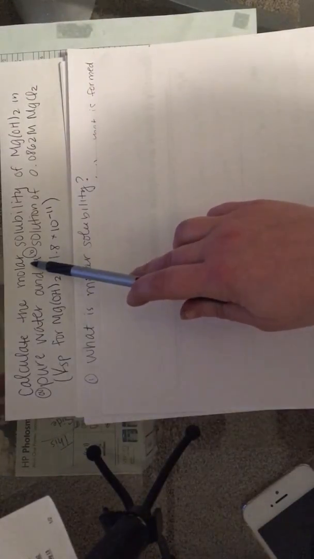So the first question is, what is molar solubility, right? So we need to know kind of what this means in order to answer this question. So really this refers to the concentration of magnesium 2+ and OH minus that's formed from dissolving magnesium hydroxide. So we just want to know those two concentrations. So it's very similar to a weak acid and the percent dissociation, right? We want to know what are those concentrations. So we approach it the same way, just like an ICE table.